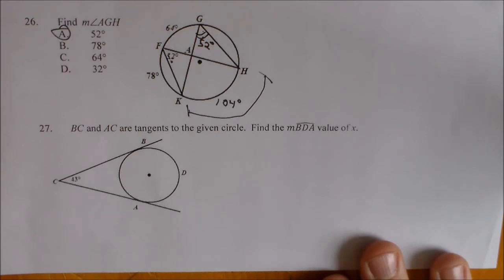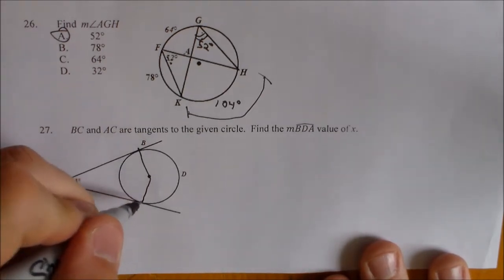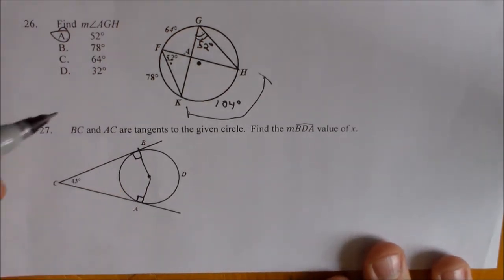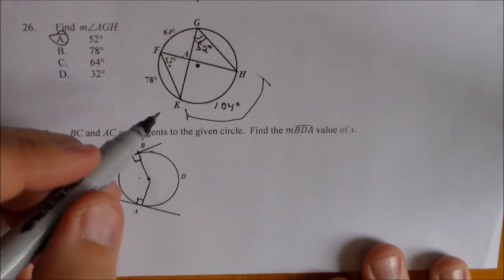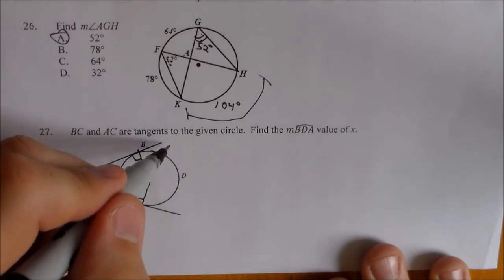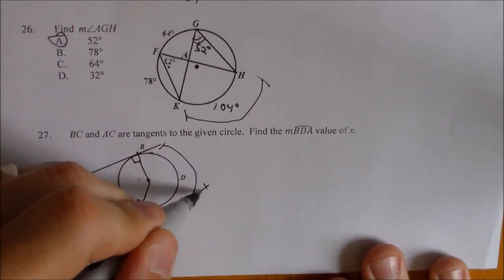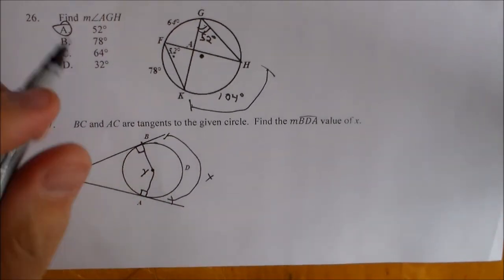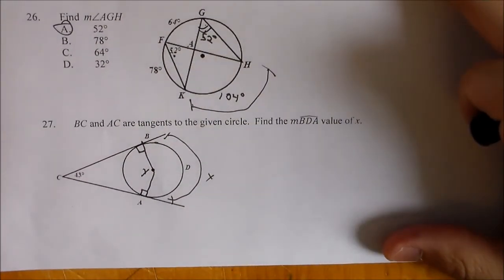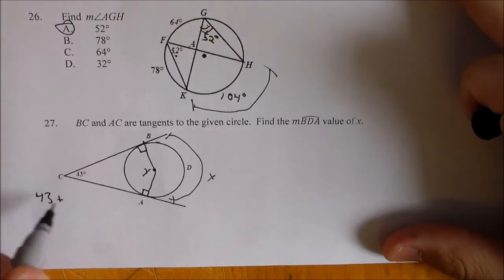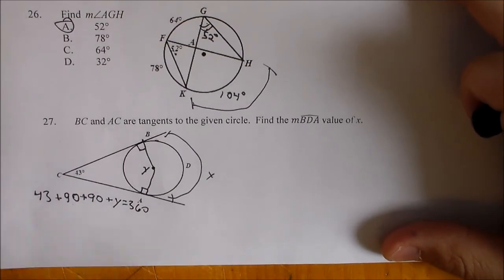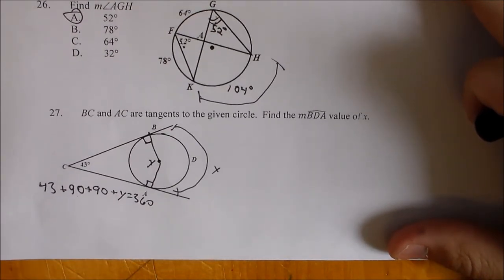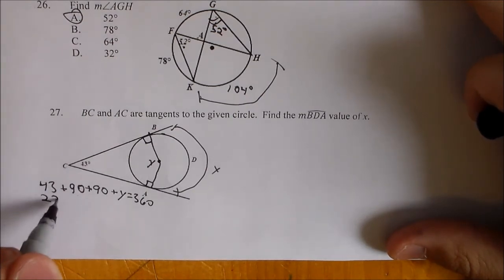For number 27, I have tangents. So I'm going to draw in my tangents here, put the right angles in. I need arc BDA. So let's first find Y. This is similar to an earlier problem where we know that 43 plus 90 plus 90 plus Y equals 360. So 90 and 90 is 180. 180 plus 43 is 223.